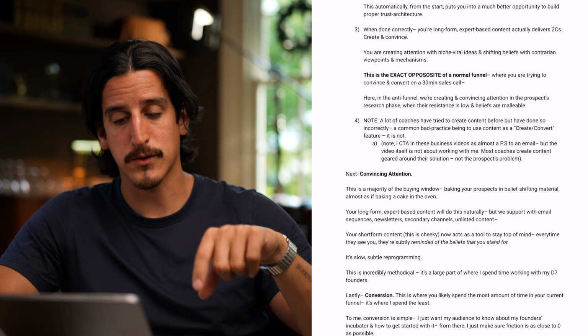But when you use them as tools to stay top of mind, now you're using them as a way of getting in front of people and reminding them of the massive amounts of ideas that you've shared with them on the long-form educational-based content. It's slow, subtle reprogramming, and this is incredibly methodical. And it's a large part of where I spend my time working with my D7 founders.